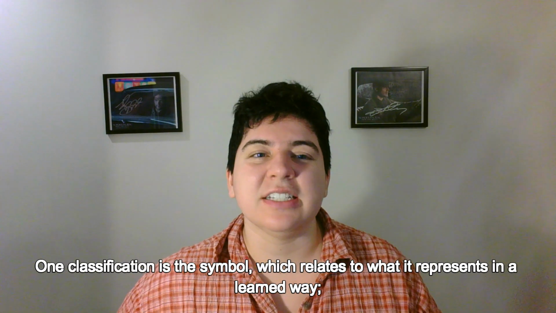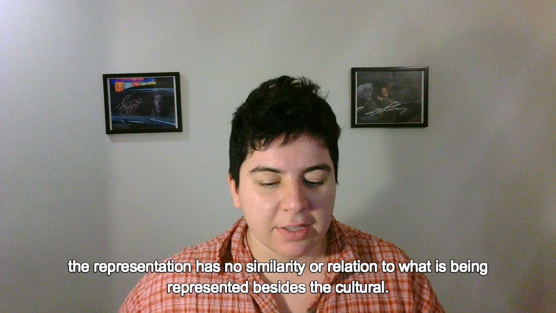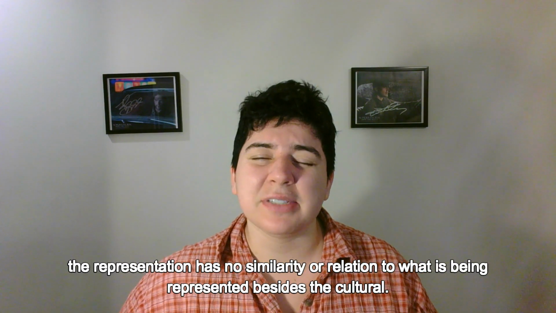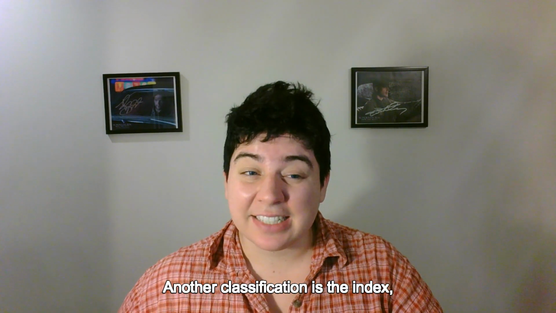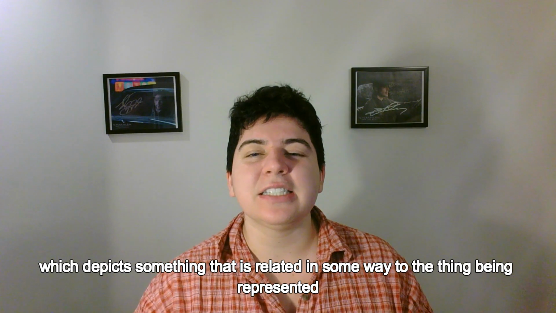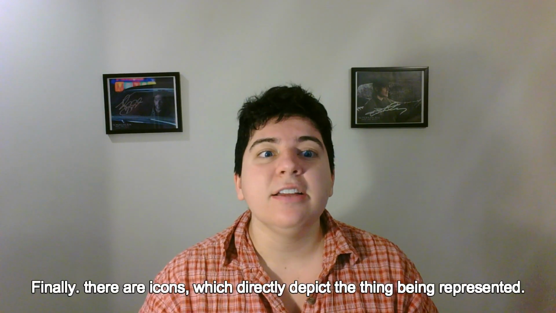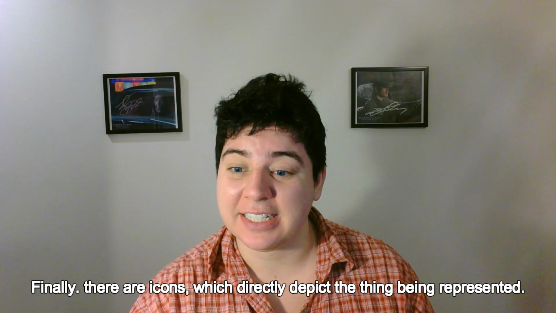One classification is the symbol, which relates to what it represents in a learned way. The representation has no similarity or relation to what is being represented besides the cultural. Another classification is the index, which depicts something that is related in some way to the thing being represented, but isn't exactly that thing. Finally, there are icons, which directly depict the thing being represented.